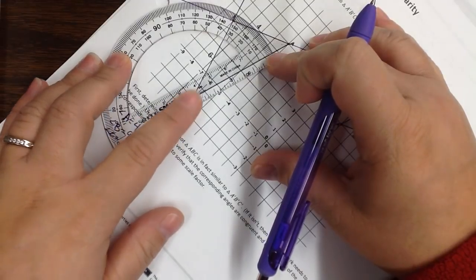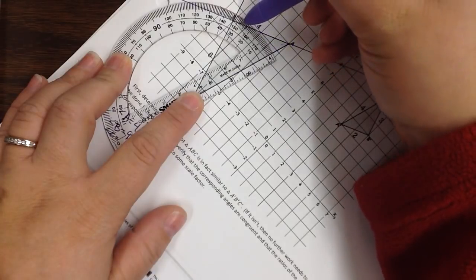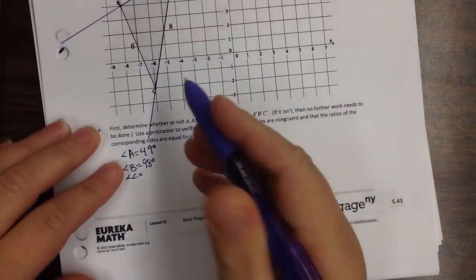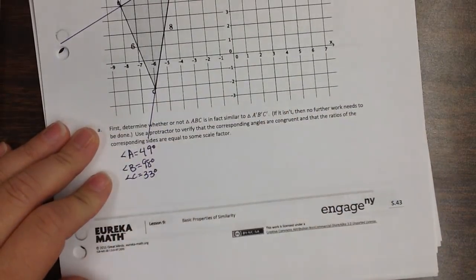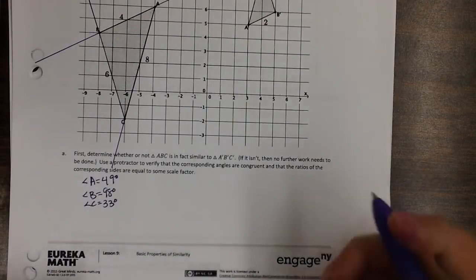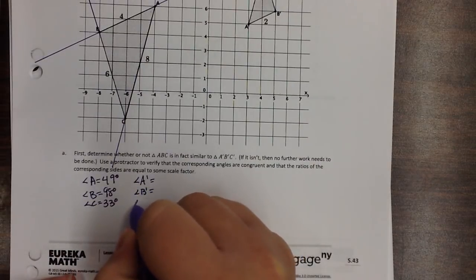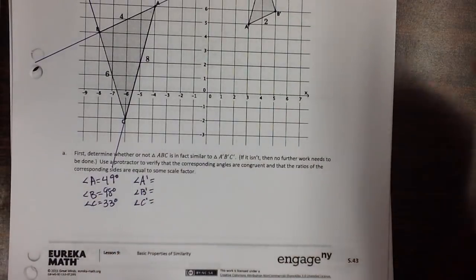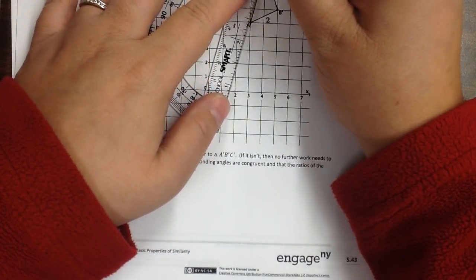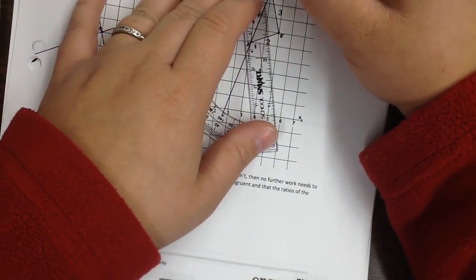And then I'm going to do the same thing over here. I want to know the angle right here, so I'm going to start over here, 10, 20, 30, 1, 2, 3 degrees. Okay, and then I'm going to measure the same angles over here. Angle A prime, angle B prime, angle C prime. So I'm going to extend out my lines.